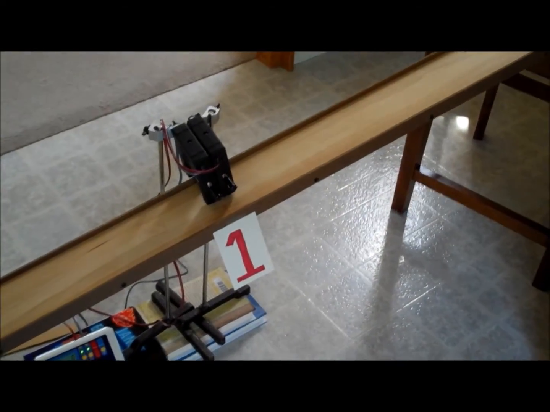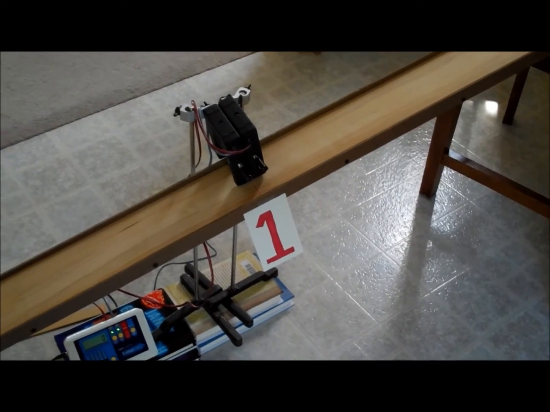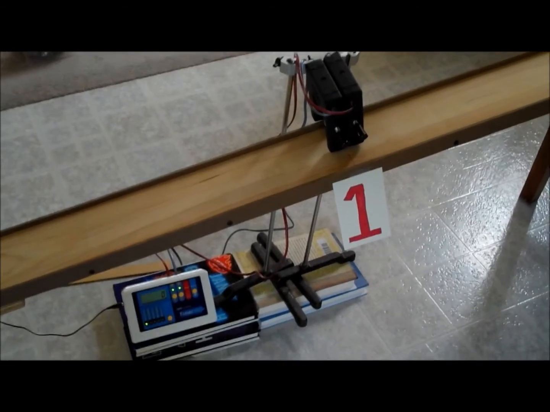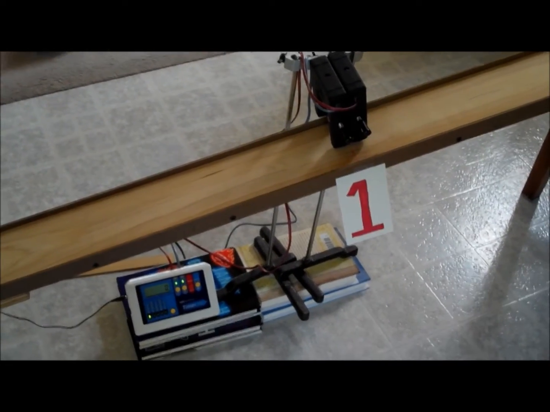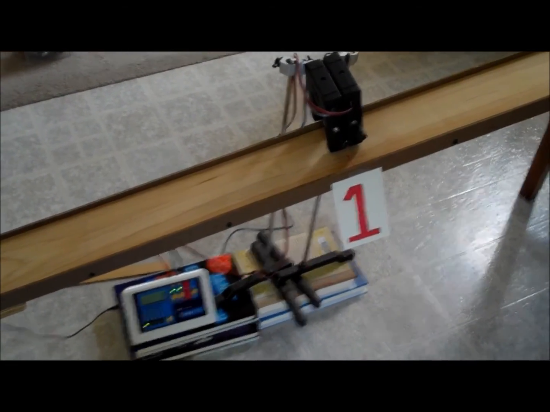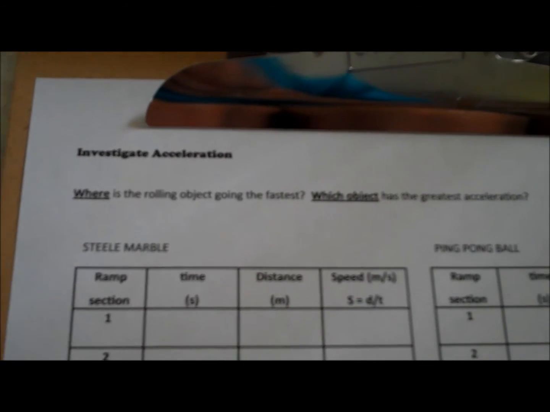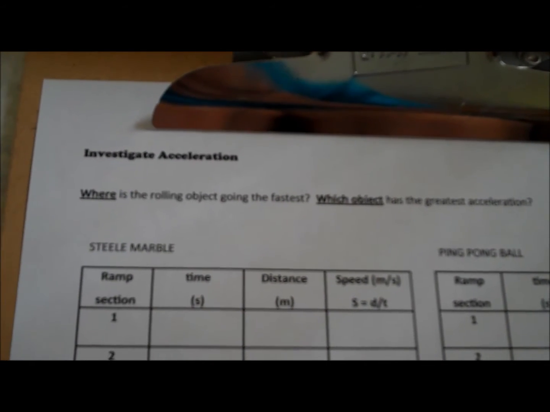and 1. In order to find the time that the objects pass through each section, we're using our awesome sophisticated equipment provided by my teacher friend, Mrs. Raybold. So what we're investigating today are the questions at the top of your paper. The first one is, where's the rolling object going the fastest? And the second one, which object has the greatest acceleration?